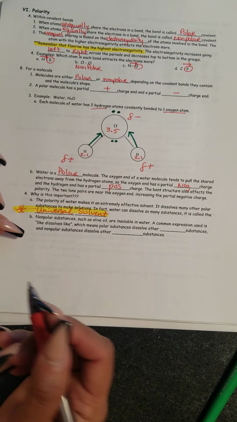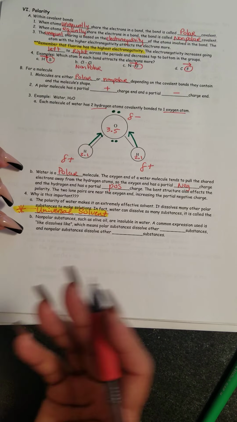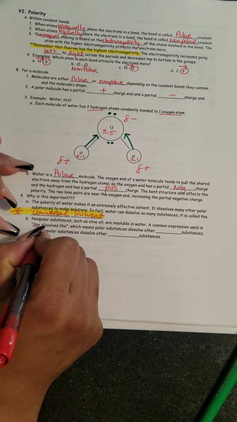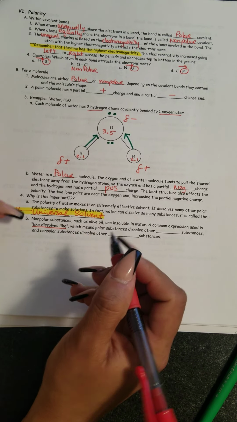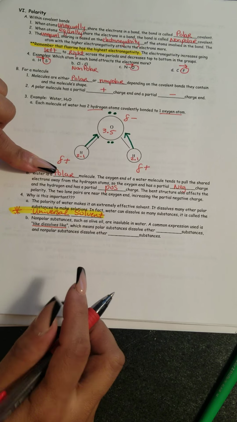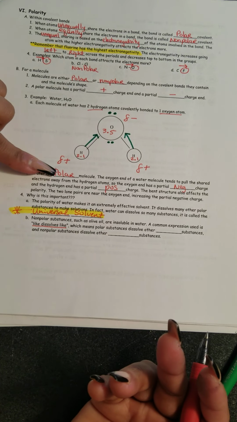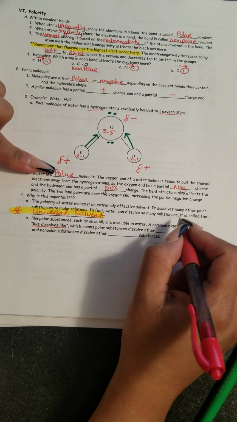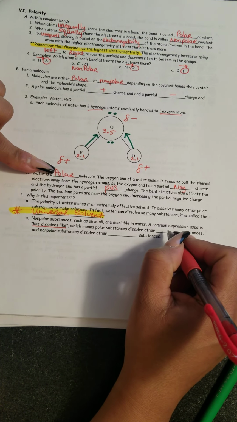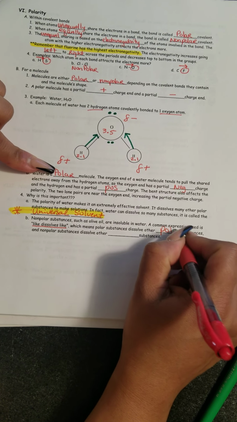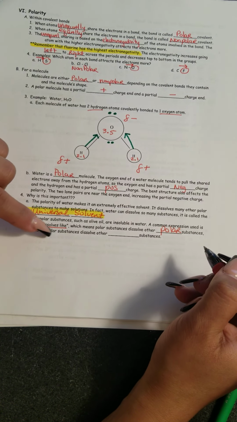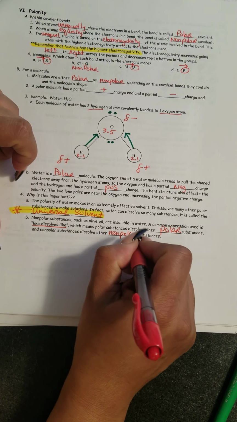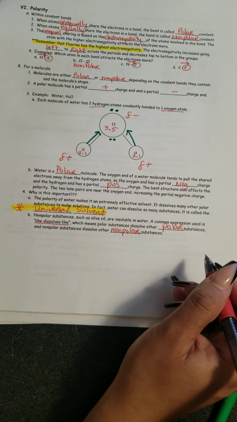Non-polar substances, such as olive oil, are insoluble in water. A common expression used is "like dissolves like," which means if water is polar, then if we have other substances that are polar, water can dissolve them. So this means that polar substances dissolve other polar substances, and non-polar substances dissolve other non-polar substances. Okay?